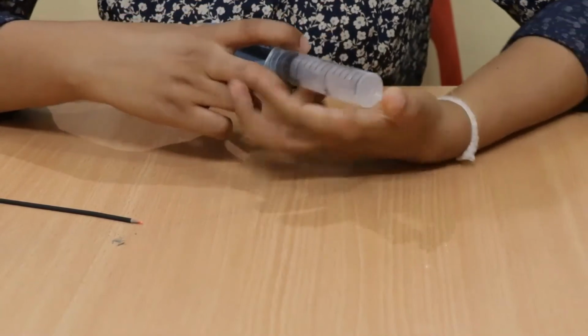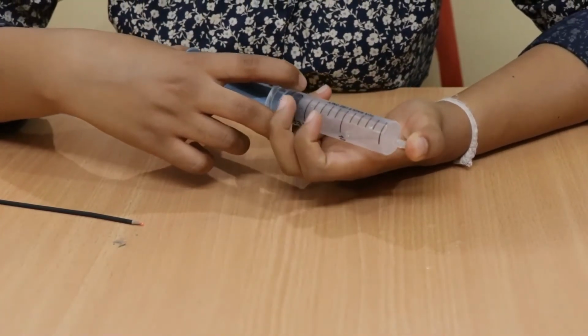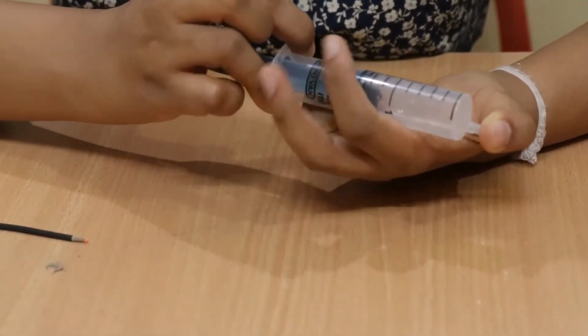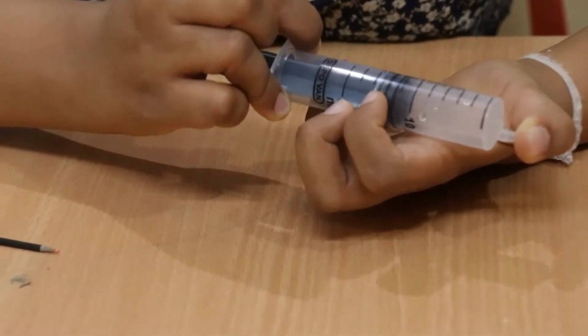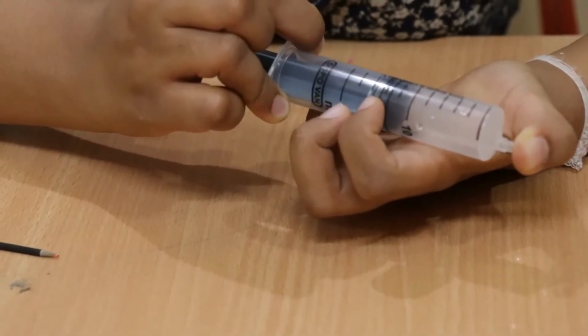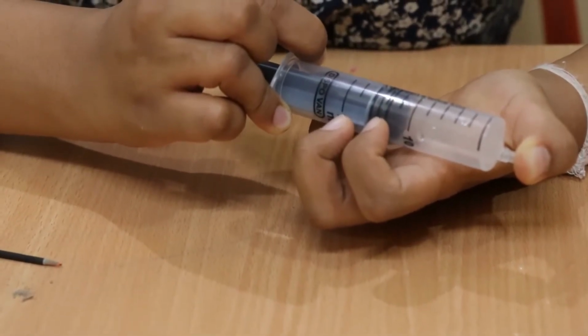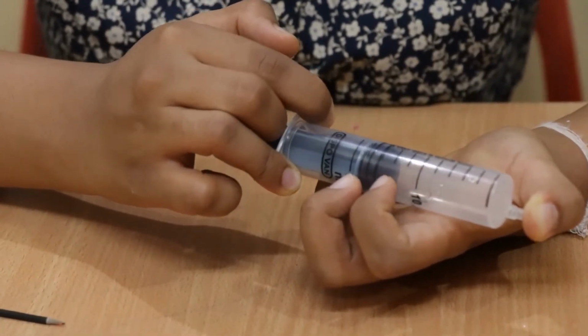Now, without removing your finger, try to push. It easily gets pushed. So that shows the gaseous state does not have any particular or definite volume. Also, it does not have a definite shape.